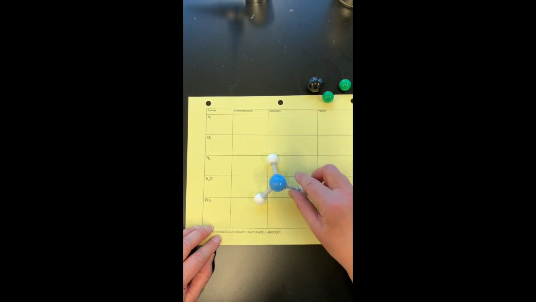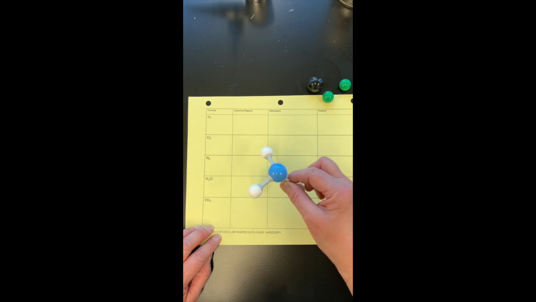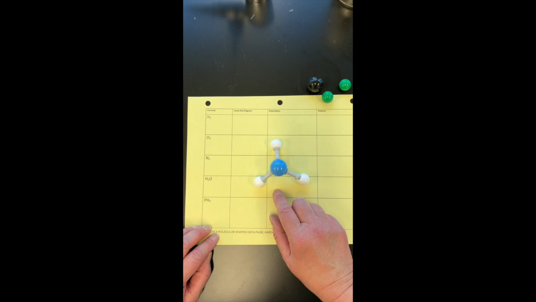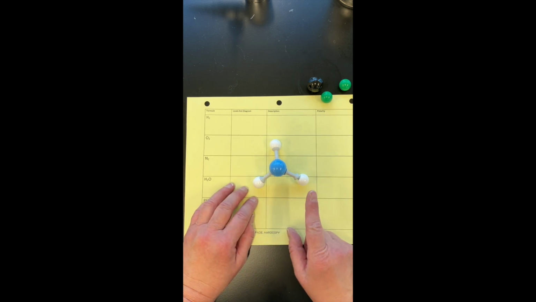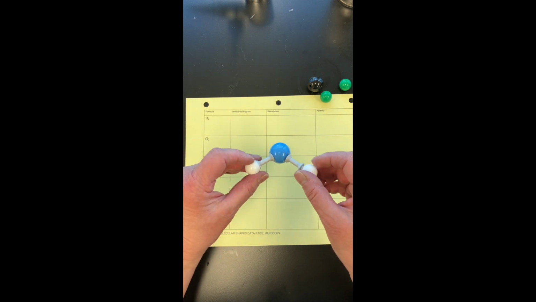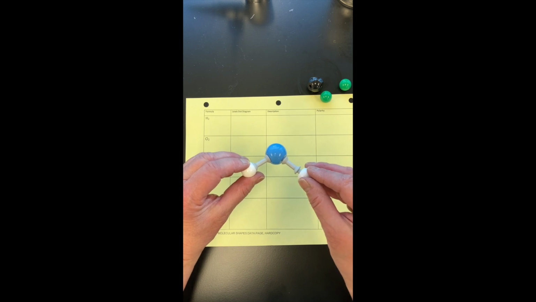Okay, and now you'll notice I do not have a linear molecule. This is not linear, okay? And this is also not symmetrical because the phosphorus, you'll notice, is above the plane of the hydrogens. So this is not symmetrical.